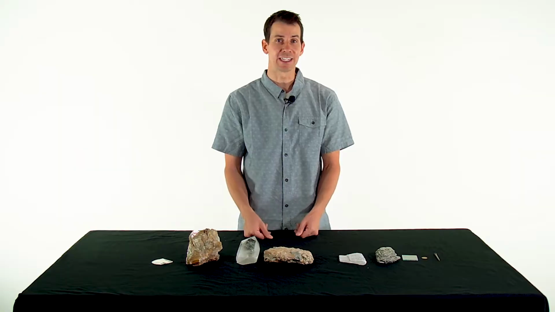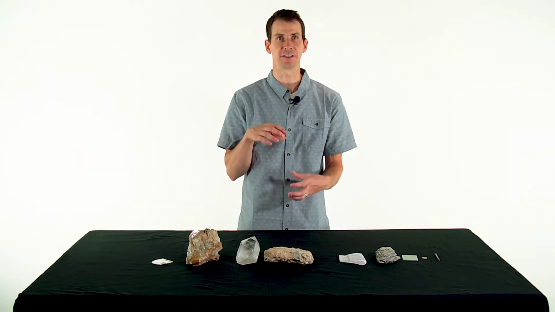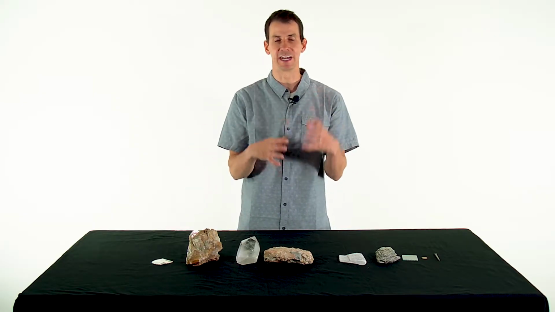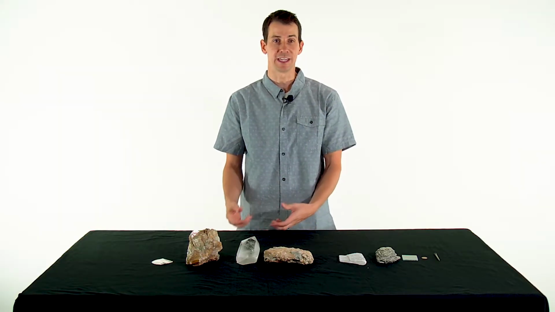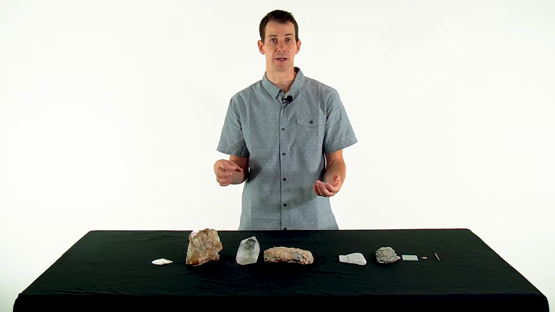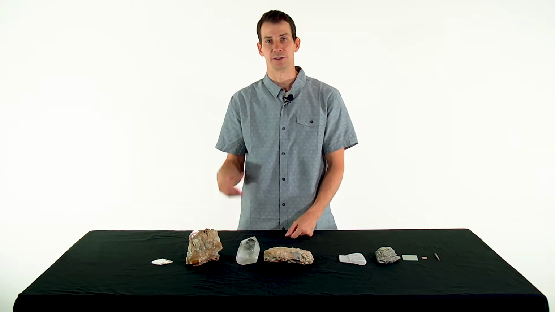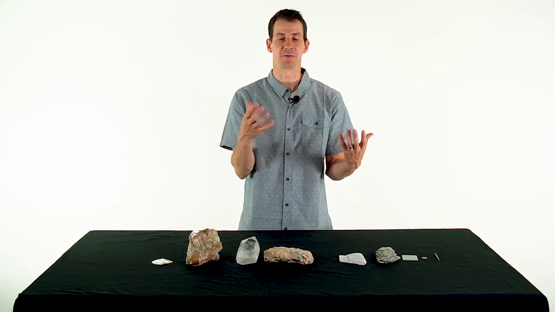An example that I like to use is think of a house. A house is built from a bunch of different materials, and these are combined together to give you this bigger, more complex structure, the house. So we can think of the house itself as a rock, and the materials it's made up of, let's say the bricks, as the minerals. So bricks make up houses, minerals make up rocks.